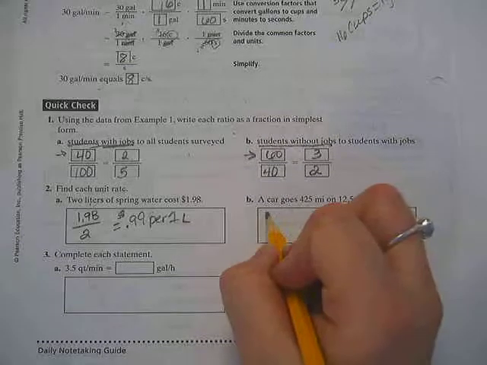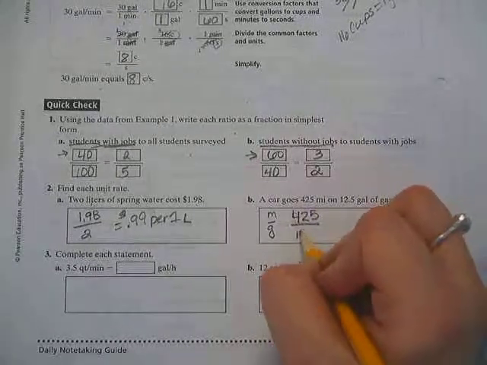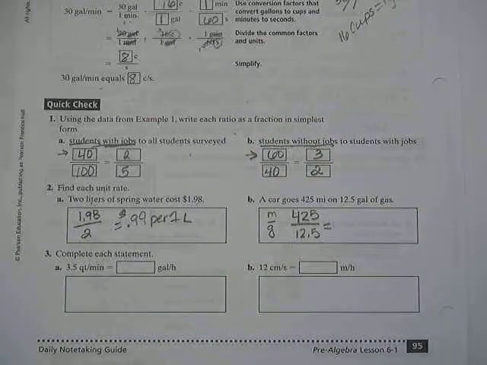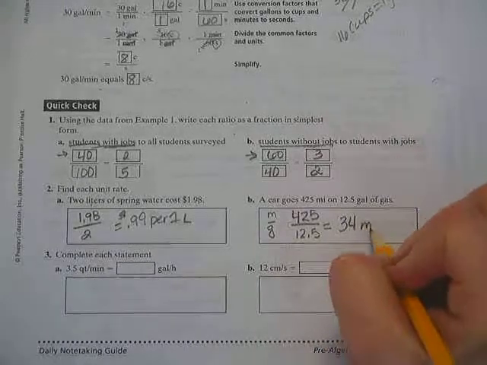This one we might not be able to do in our head, and that's fine. Grab your calculator. A car goes 425 miles on 12.5 gallons of gas. Do we usually want to know miles per gallon or gallon per mile? Miles per gallon. So your miles is going to go on top, your gallons is going to go on the bottom. So miles is 425, gallons is 12.5. 425 divided by 12.5, 34 mpg. Hear that in commercials all the time? This car has 32 mpg. It is pretty good.